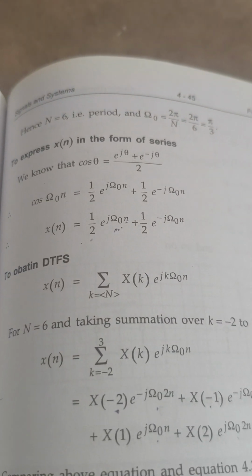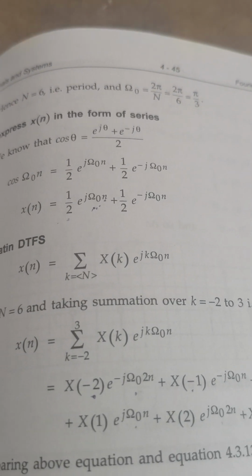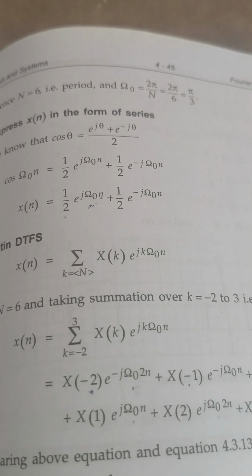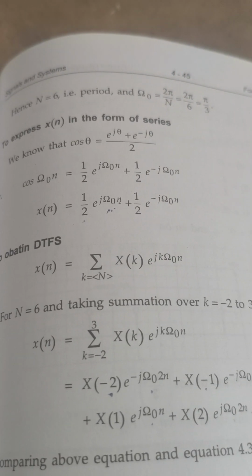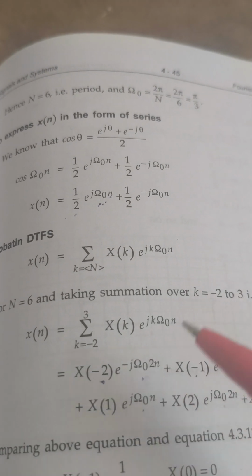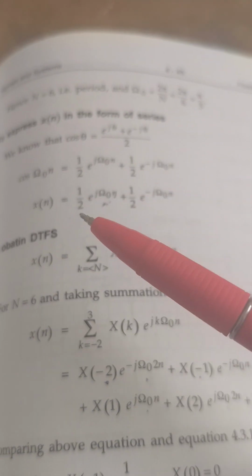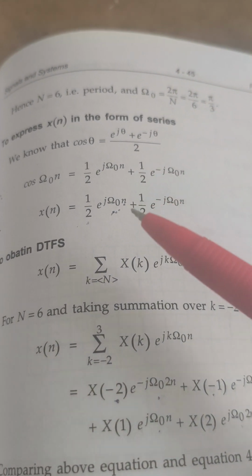Therefore, we know that cos theta equals e raised to j theta plus e raised to minus j theta, by 2. This is the equation of cos theta. Here in place of theta, we have to write omega naught n, so cos omega naught n.